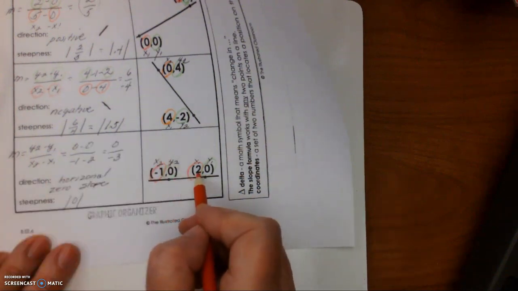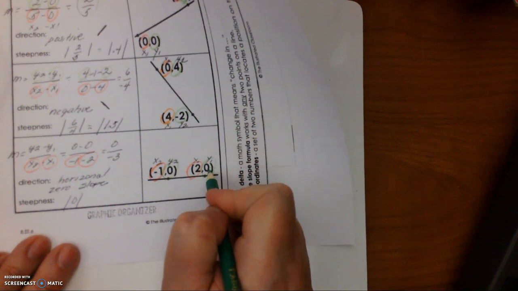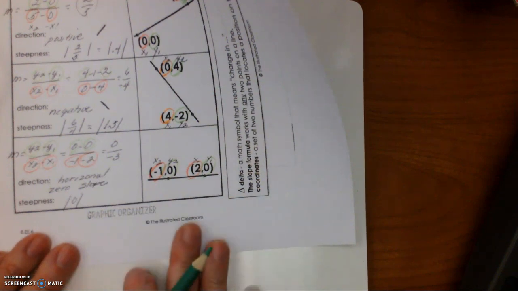Okay? So again, the 2 and the negative 1 are the x values, and the 0 and the 0 are the y values. Okay?